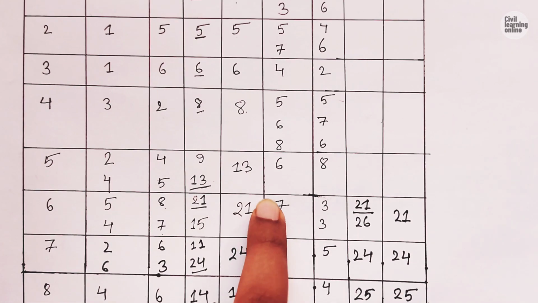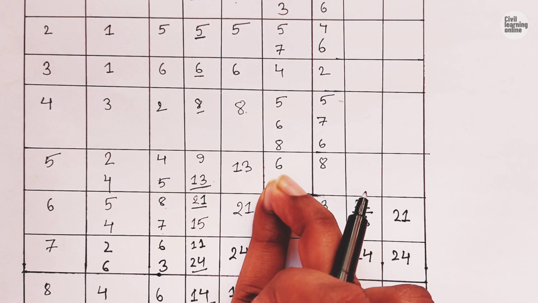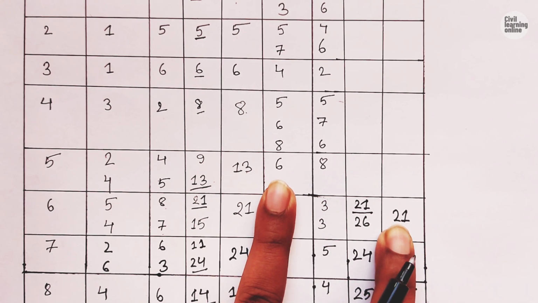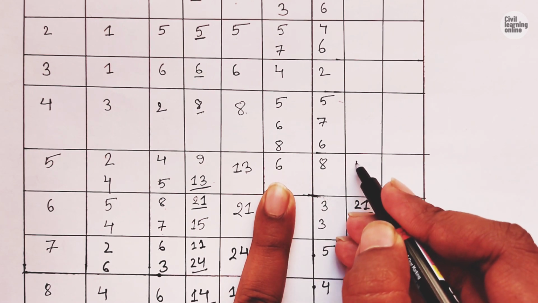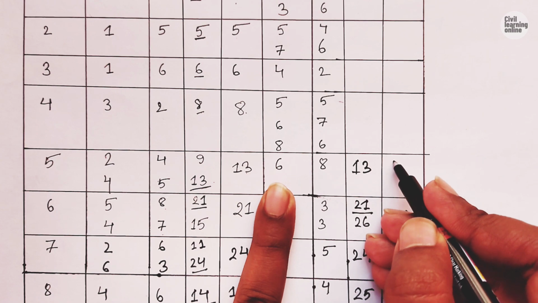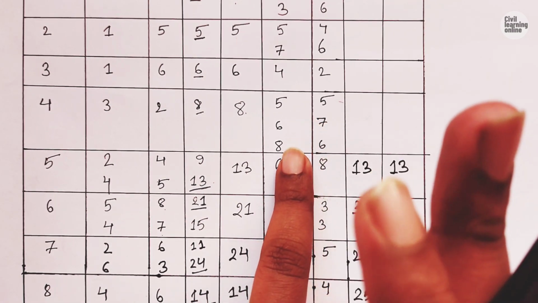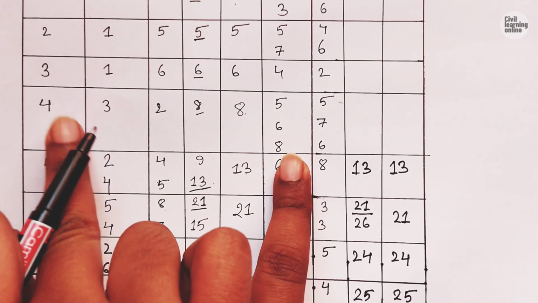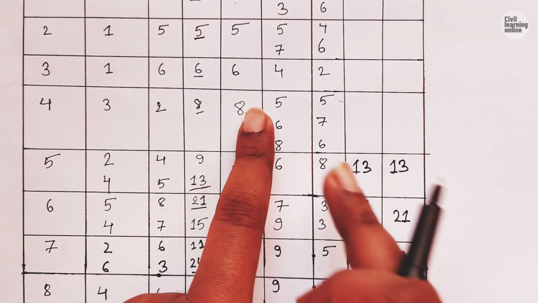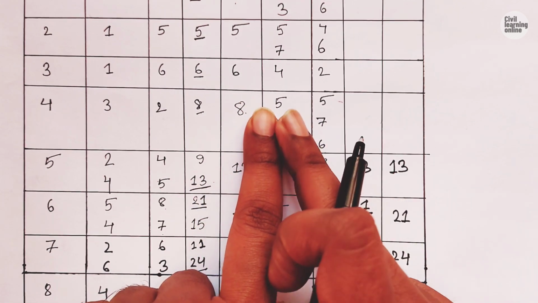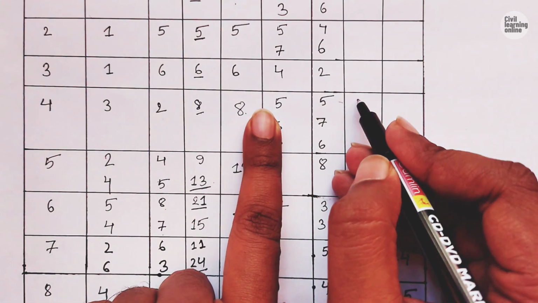Now for event 5 we have event 6 as successor, and the latest allowable time of event 6 is 21, so 21 minus 8 is going to be 13. Now there are three successors of event 4, that are 5, 6 and 8. So we will take the latest allowable time of these events. First, the latest allowable time of event 5 is 13, and 13 minus 5 is going to be 8.